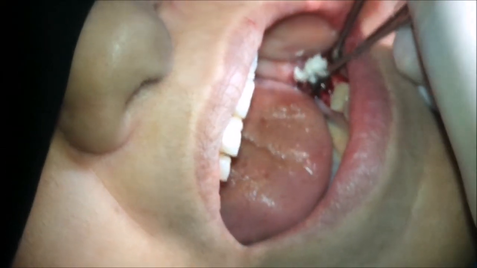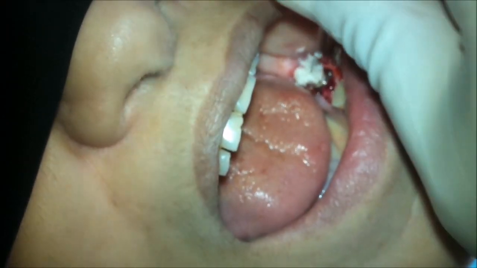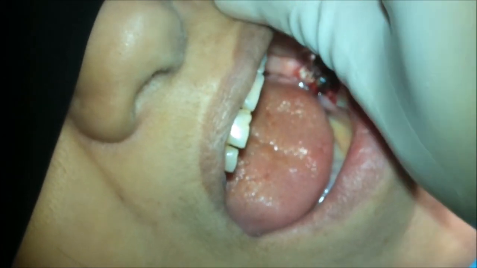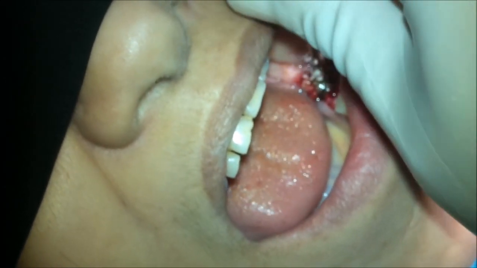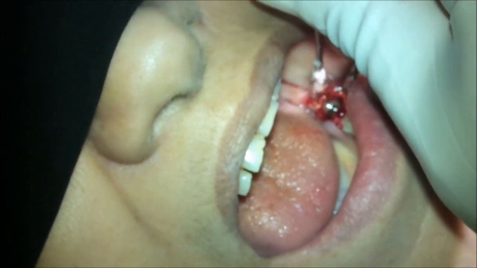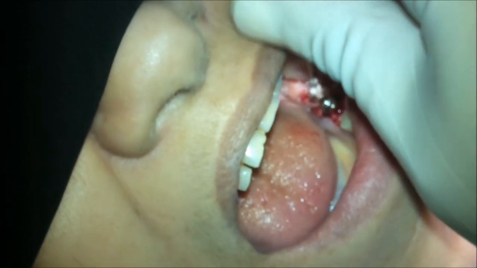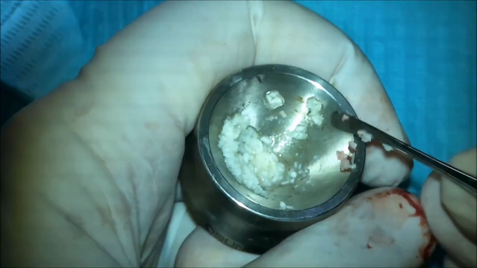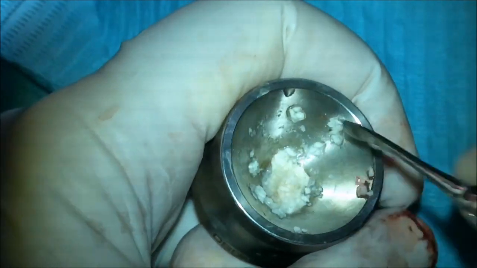I usually put the cover screw to avoid the entrance of the bone graft particles inside the implant. So I always prefer to put it first. Then after packing the bone graft, we remove it and fix the membrane.